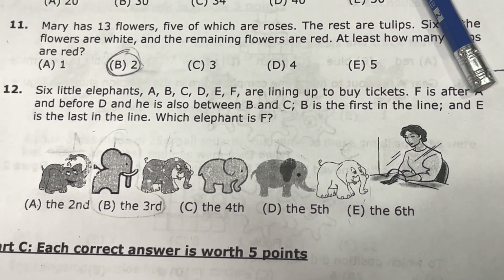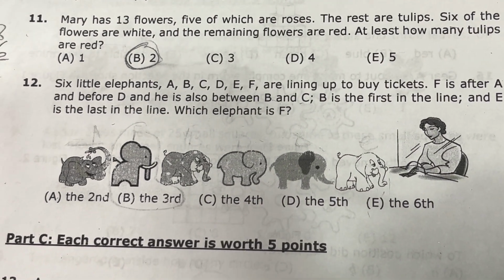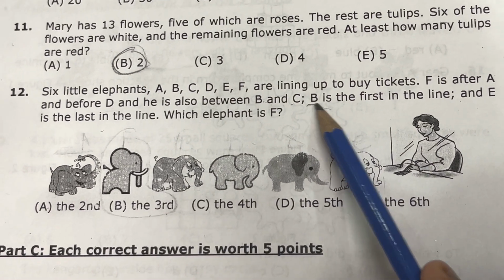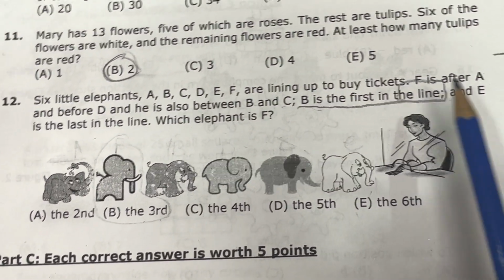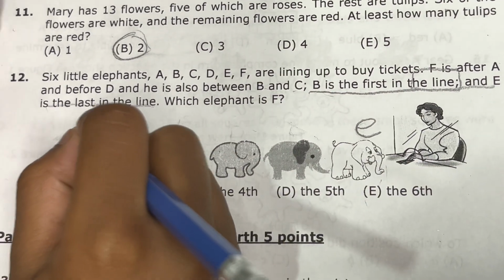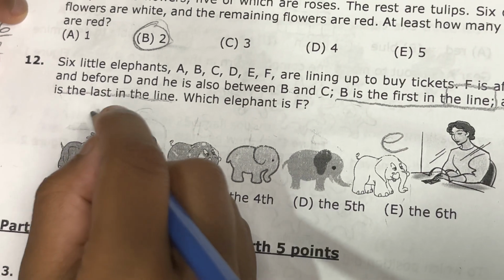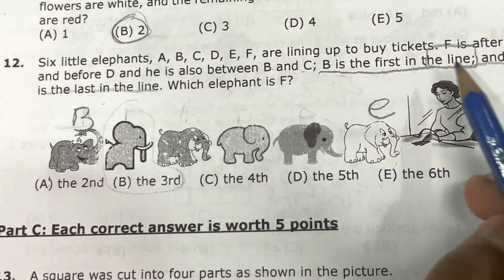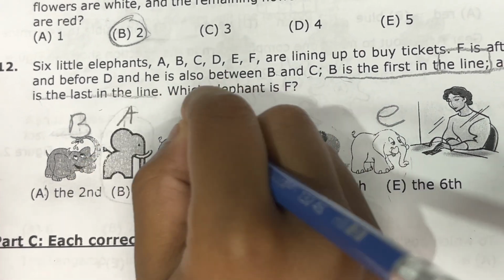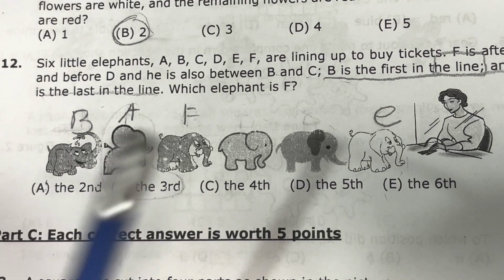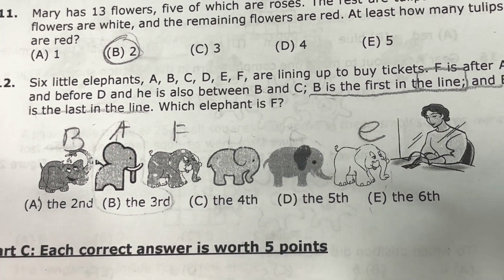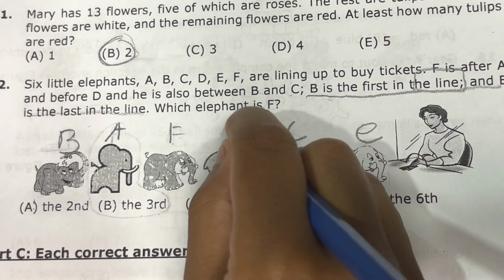F is after A and before D, and he is also between B and C. B is first in the line, and E is last in the line. So it says already E is last, and B is first. It says F is after A. So here will be A, and here will be F. And then it says after A and before D, he is also between B and C. So C will be here, and D will be here.